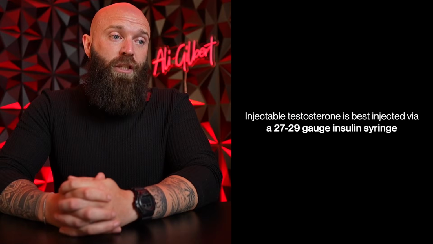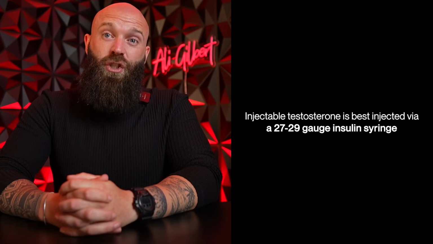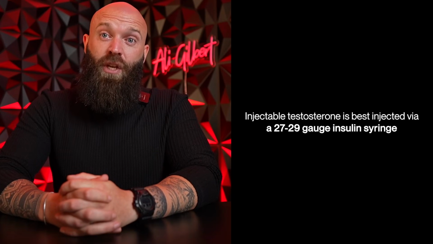So how should testosterone be injected? Injectable testosterone is best injected via a 27 or a 29 gauge insulin syringe. So insulin syringes will typically go from 27, 29, 30, and 31 gauge. The higher the number, the smaller the needle gauge, meaning the higher the number, the narrower the width.